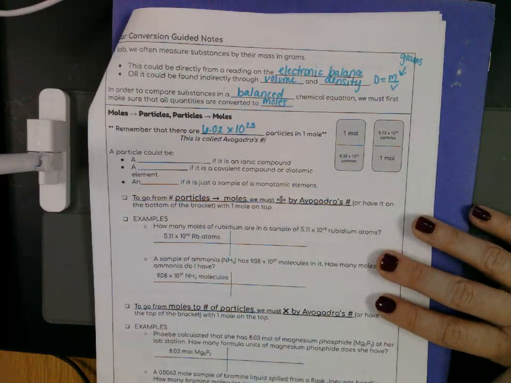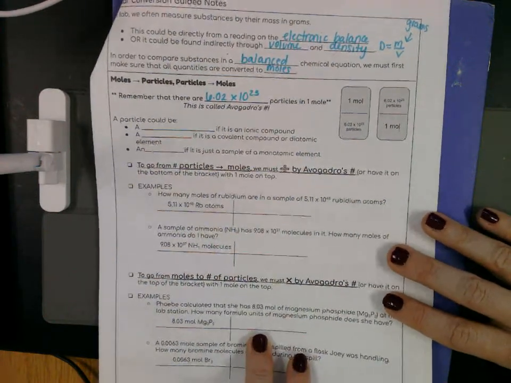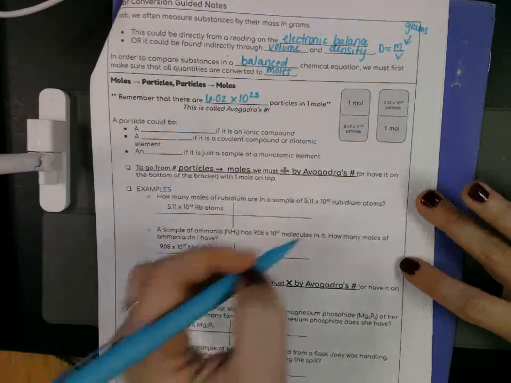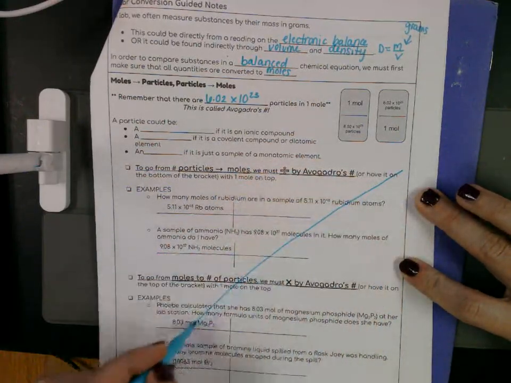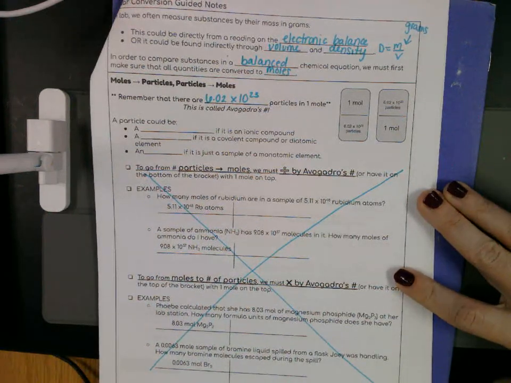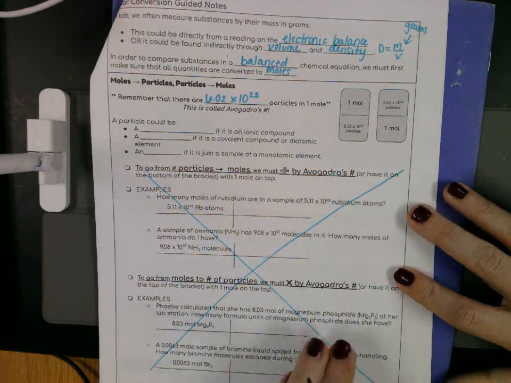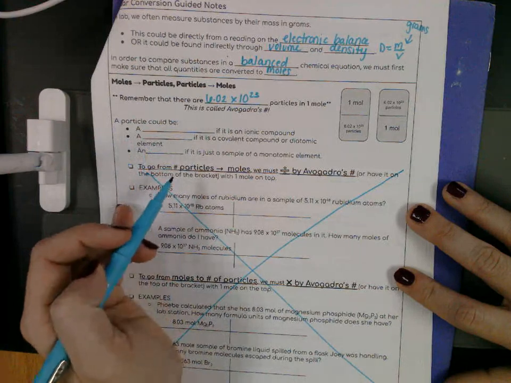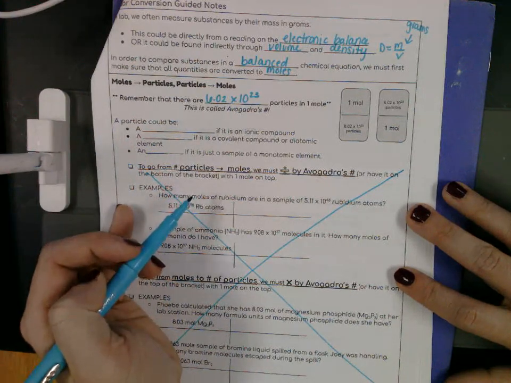So for time purposes, and because my time is limited here with you guys for this year, we are actually going to skip going over the conversions with Avogadro's number. So you can go ahead and draw an X through these, okay? But we are going to talk about the different particles that we could potentially see.